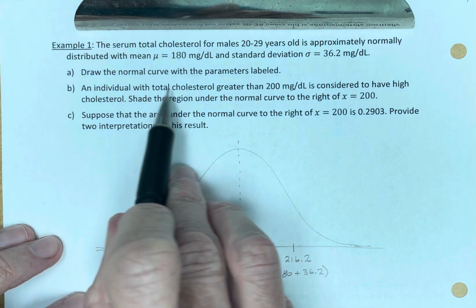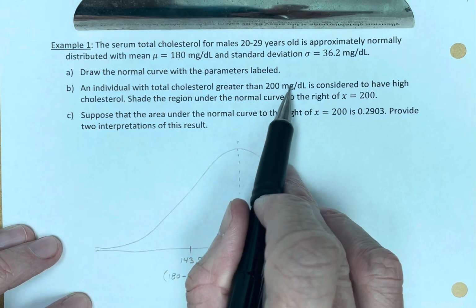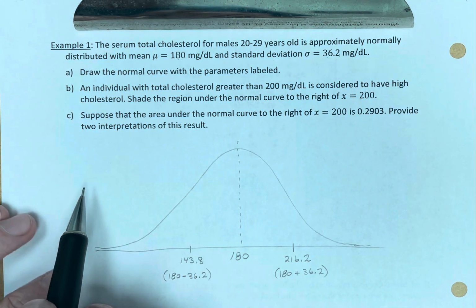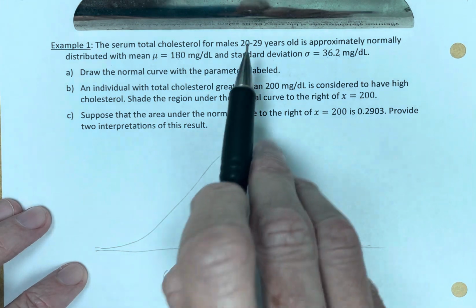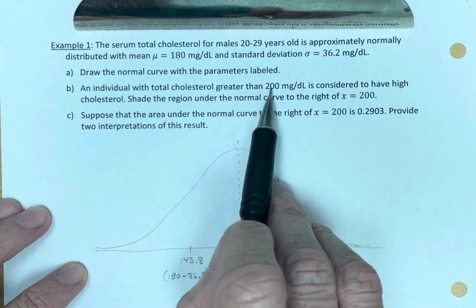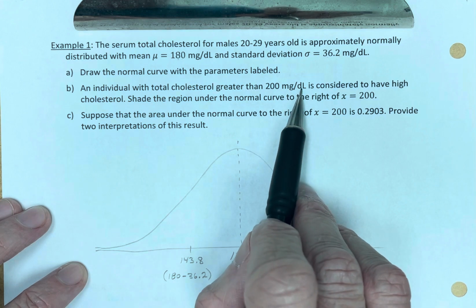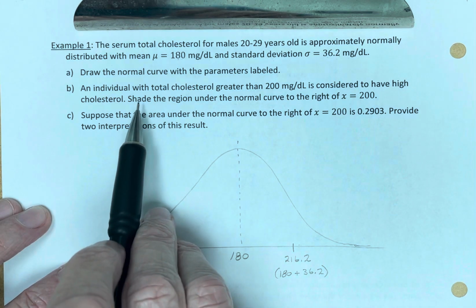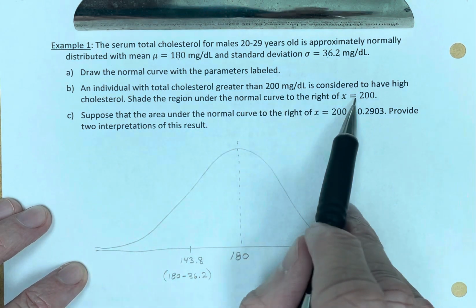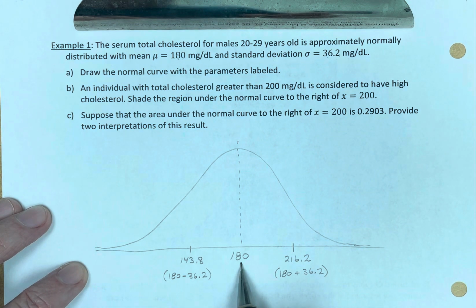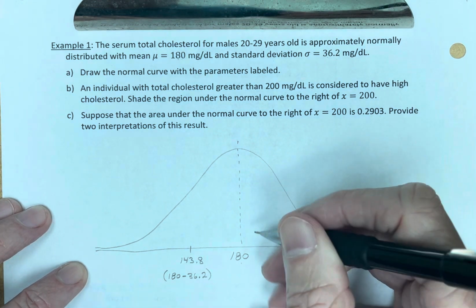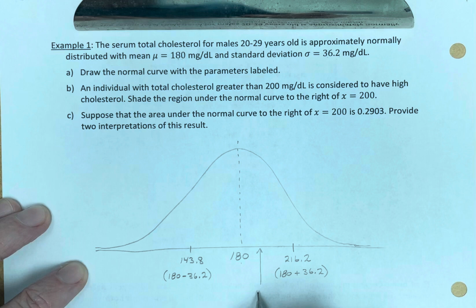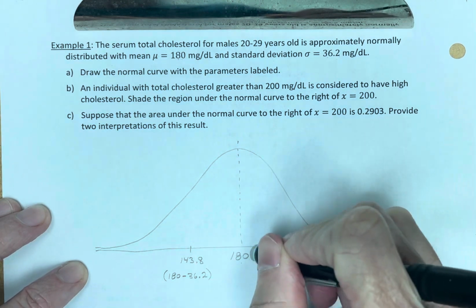An individual with total cholesterol greater than 200 milligrams per deciliter is considered to have high cholesterol. So if you are a male, 20 to 29 years old, and your serum total cholesterol is greater than 200 milligrams per deciliter, you have high cholesterol. Let's shade the region under the normal curve to the right of x equals 200. Well, here's x equals 180, the mean. Here's 216. So we'll call 200 ballpark about here. Let's move it a little bit to the right.